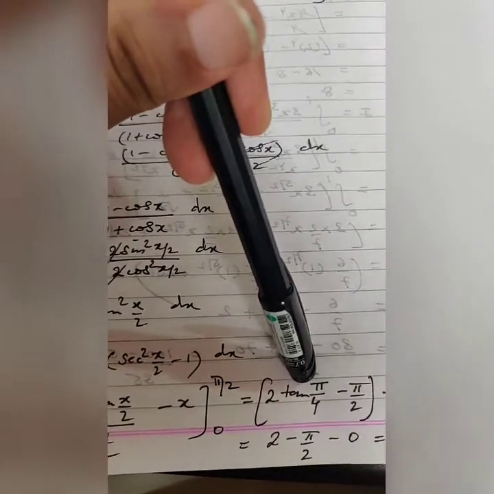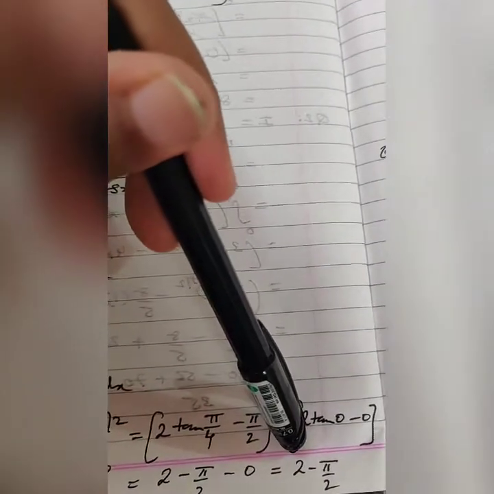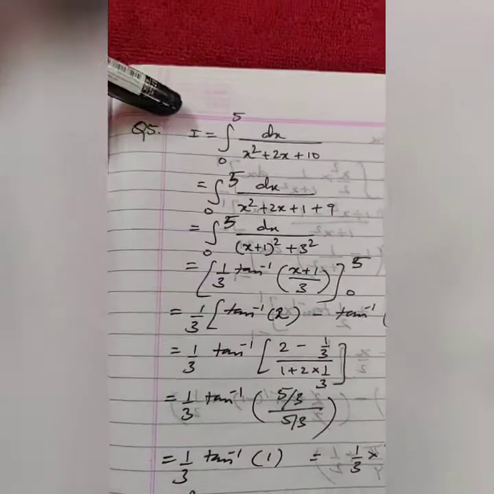Out of which tan pi by 4 you know is 1. So that's 2 into 1. So that's 2 minus pi by 2. So your final answer is 2 minus pi by 2. Let's move to some other type of sums as well.